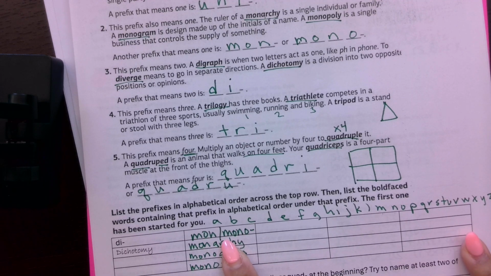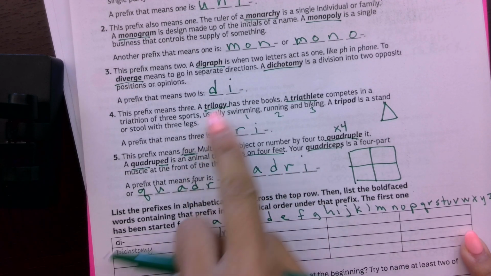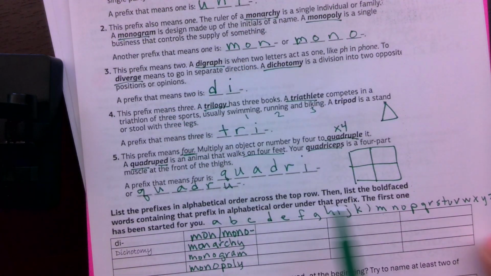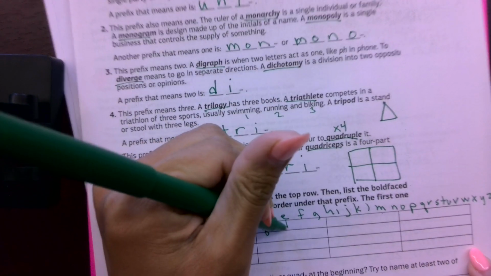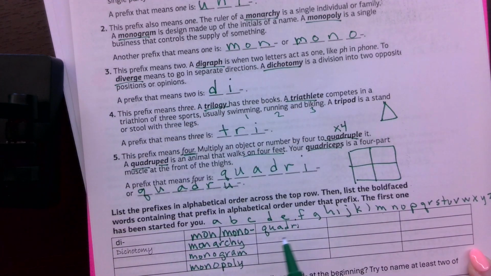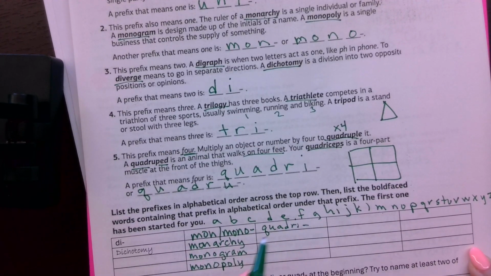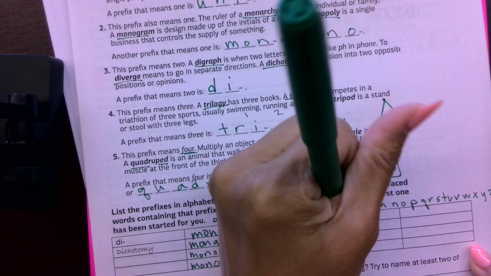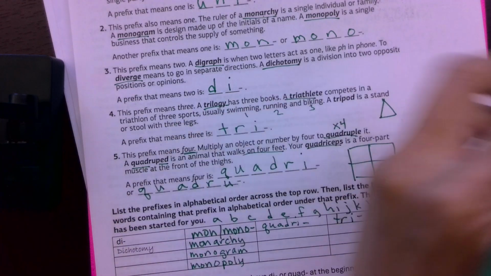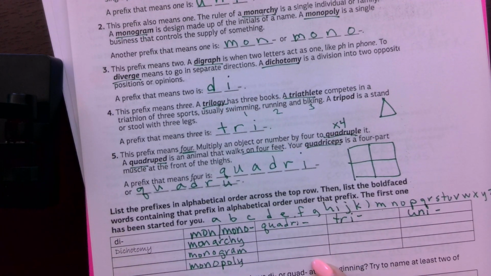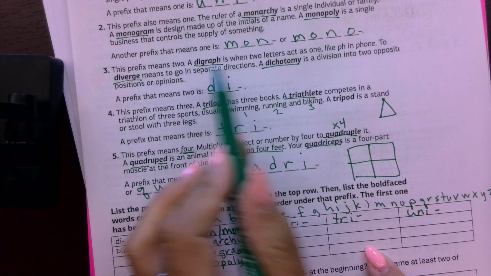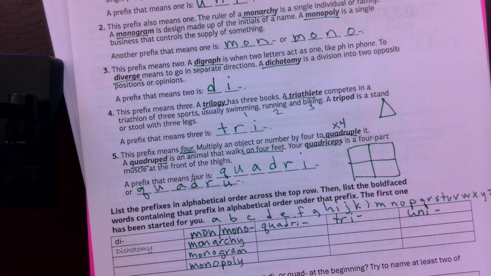We have M, and then we have a Q, a T, or a U. So after M, we next come to Q. So quadri, quadra will be your next one. After Q, we come upon, let's see, T. So the next one will be tri. And then the last one, U, is late in the alphabet, so uni will come last. And then underneath those, you're going to list the words that are given to you here in alphabetical order.